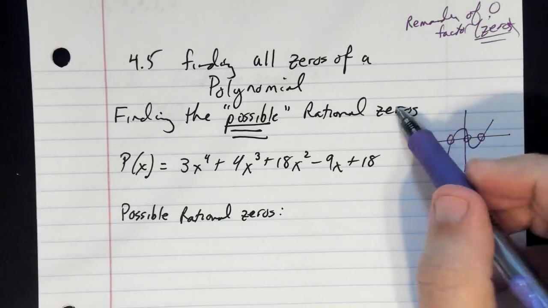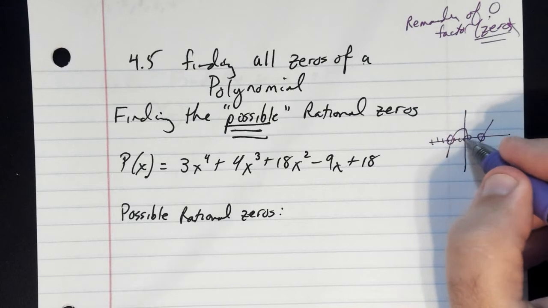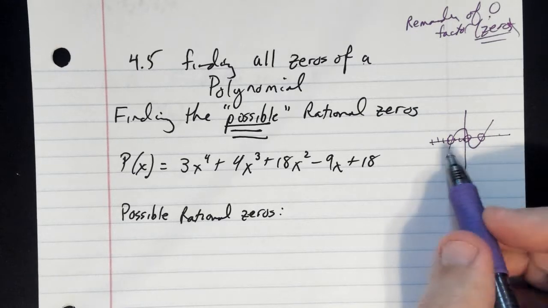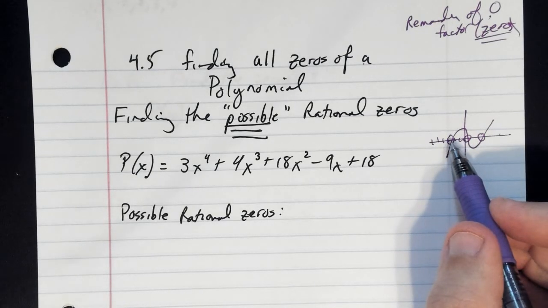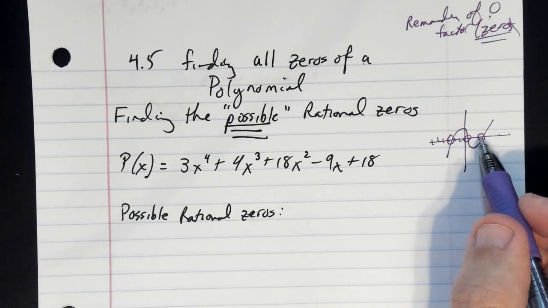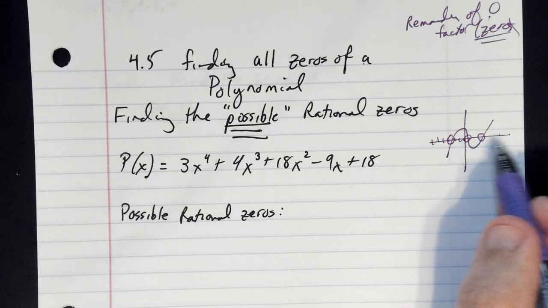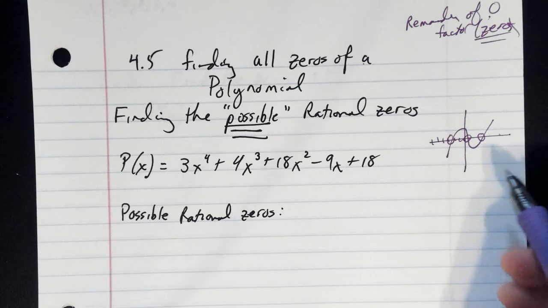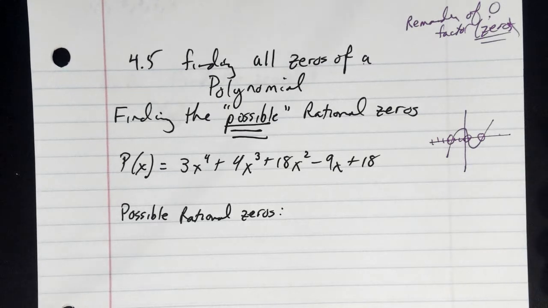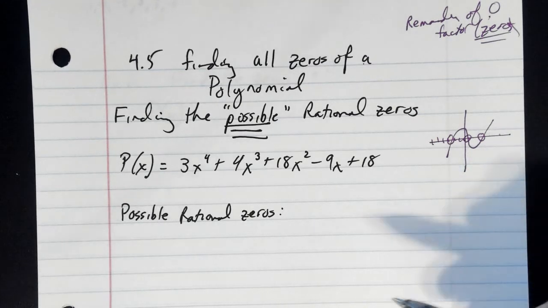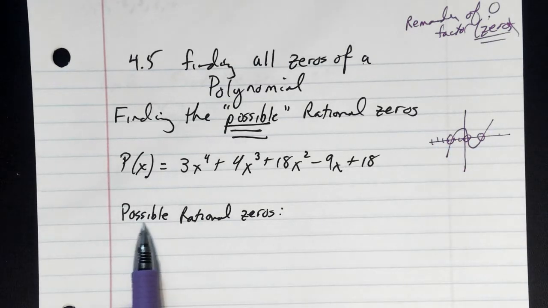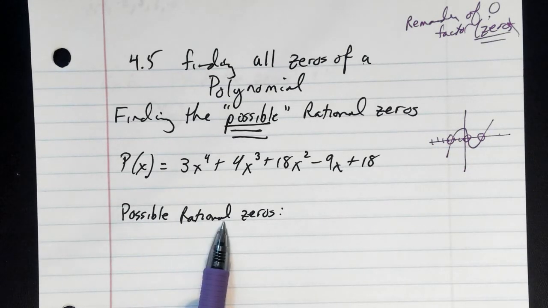But if you think about it, your x-axis has a bunch of different options. There's a lot of numbers that could be possible answers. This could be -5, it could be -20. I don't know. This could be 4, or it could be 410. We don't know where those zeros are. And so if we just start randomly trying numbers, we could check forever. But there is a rule that we can use to find the possible rational zeros.